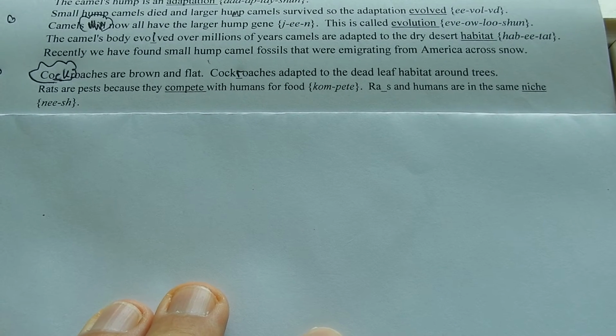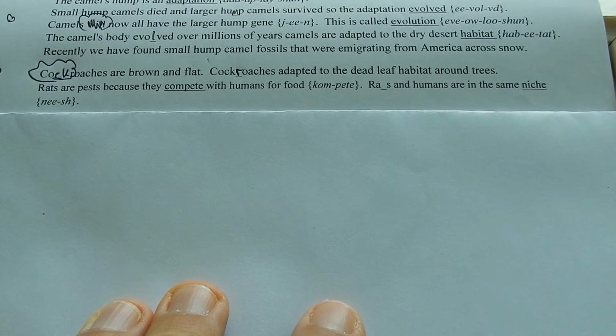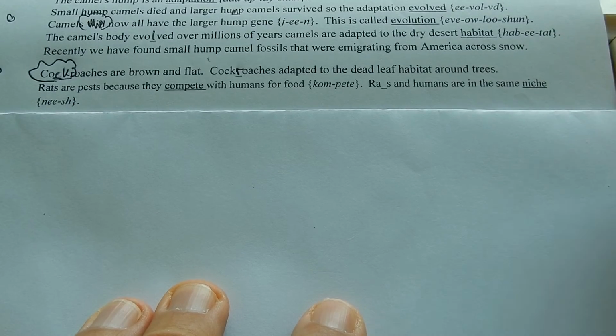Rats are pests because they compete with humans for food. Rats and humans are in the same niche.